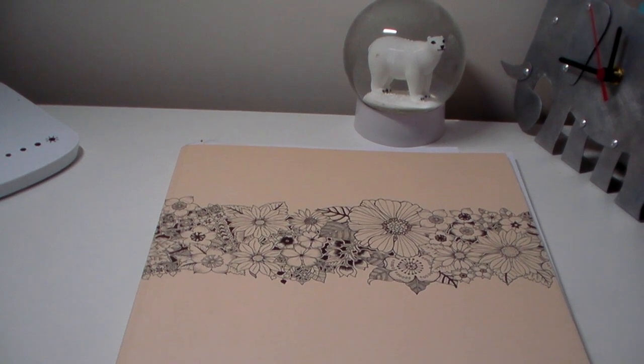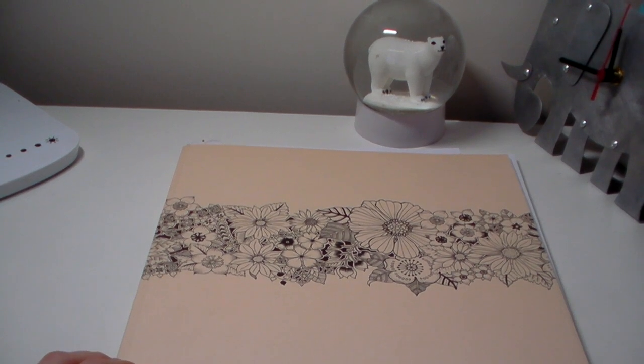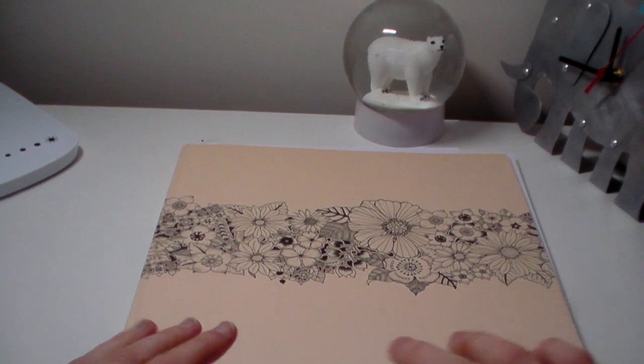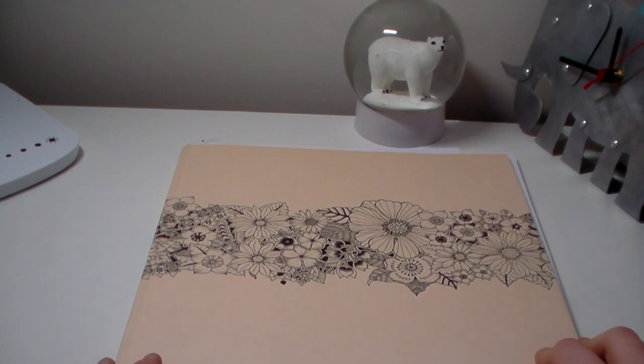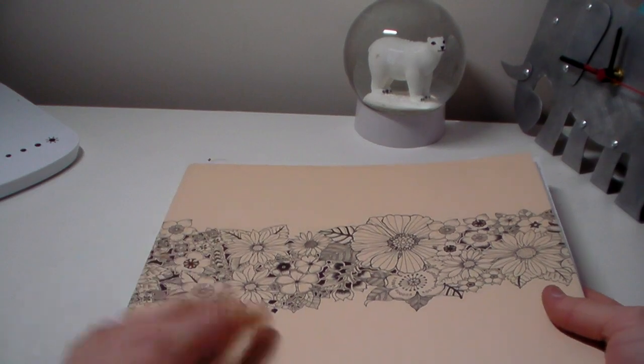Today this is going to be part one of how I pick a colour palette. So this part is going to be how I would pick a colour palette for a particular flower or just little things, and then the second part will be how I pick a colour palette for an overall page. So if I just give you an example.